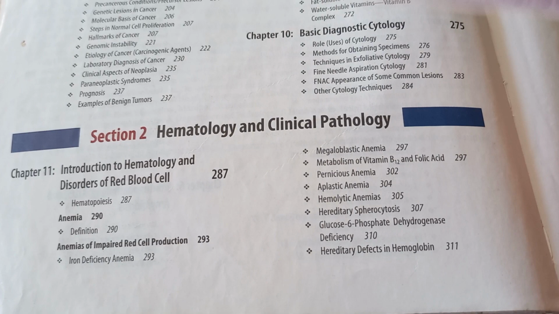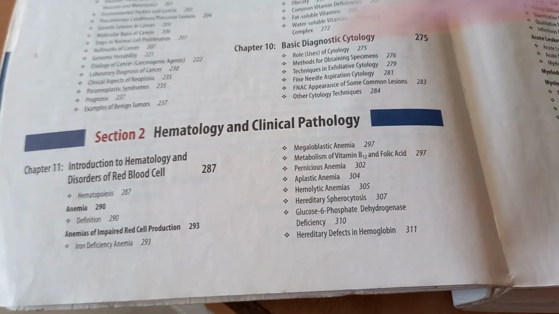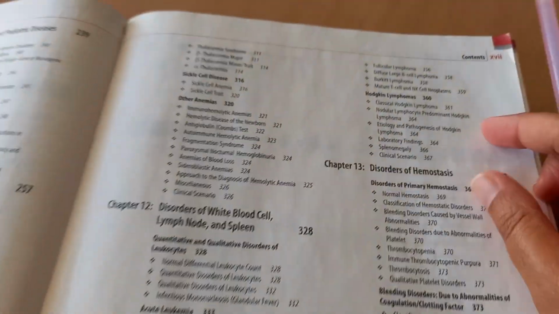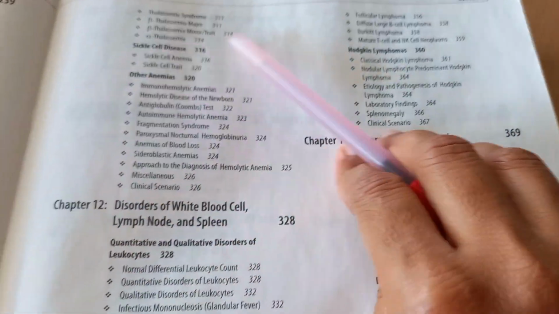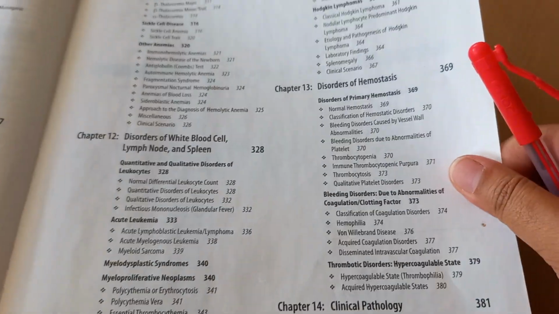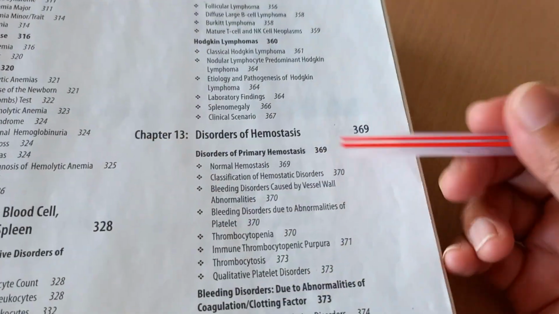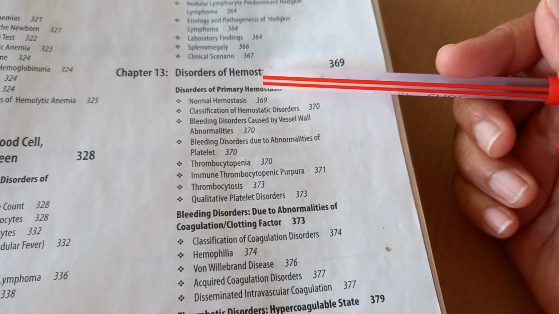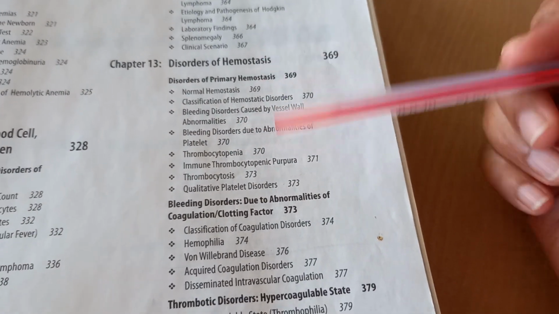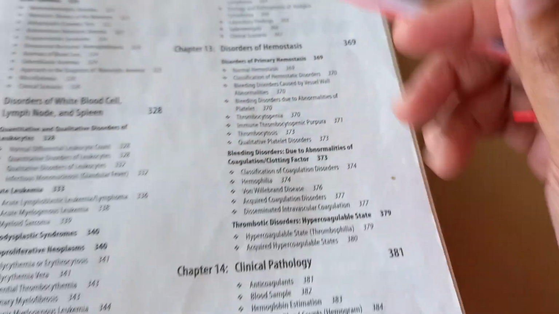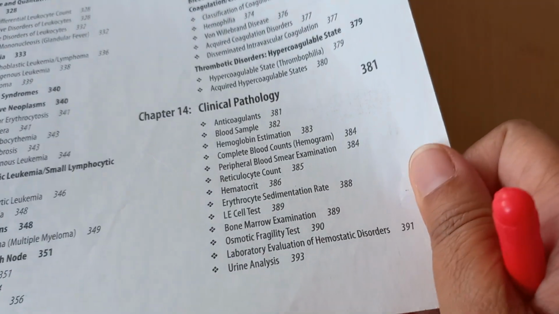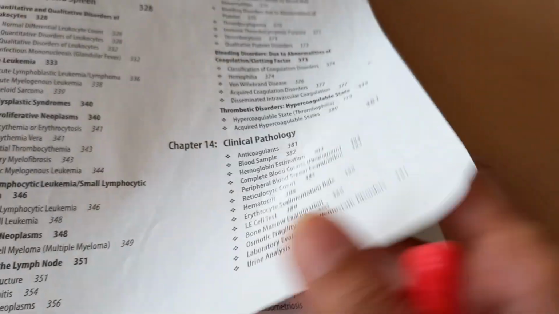Coming to the next section on hematology, they're talking about anemia, a lot of anemia, and then white blood cells and their disorders. Then hemostasis. Hemostasis is to do with bleeding, isn't it? Bleeding disorders, the stability of blood, so it should not bleed basically. Clinical pathology, focus here guys.